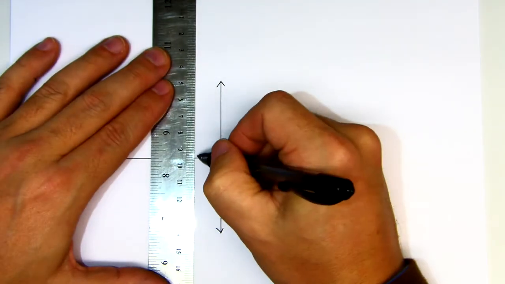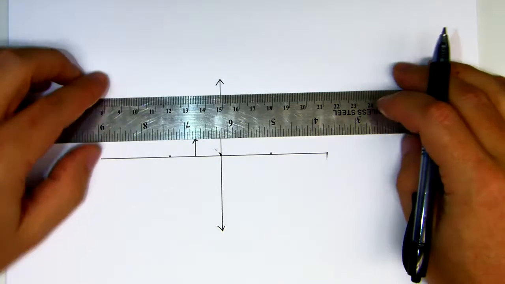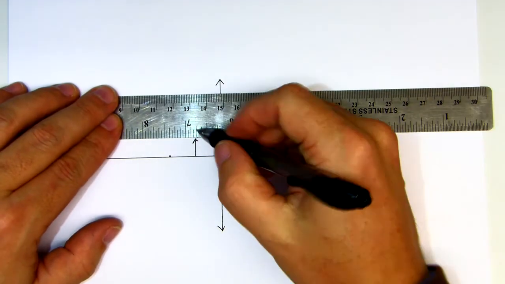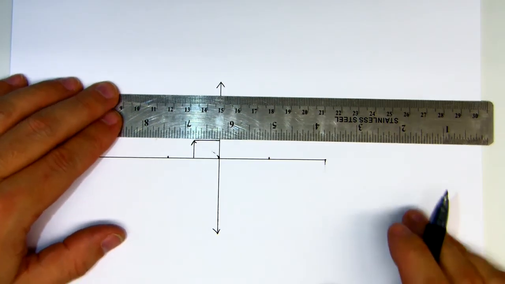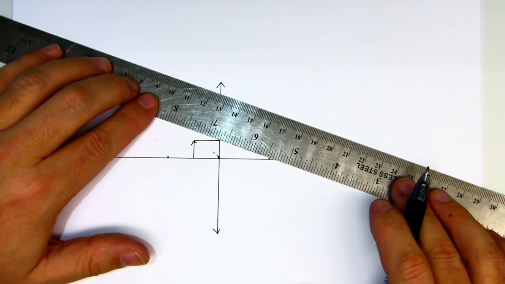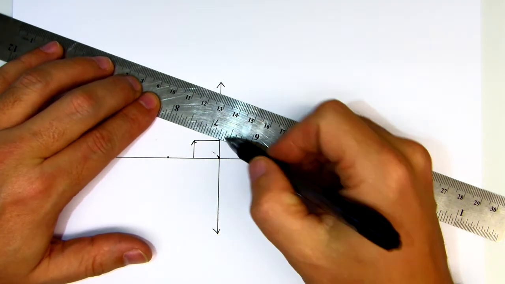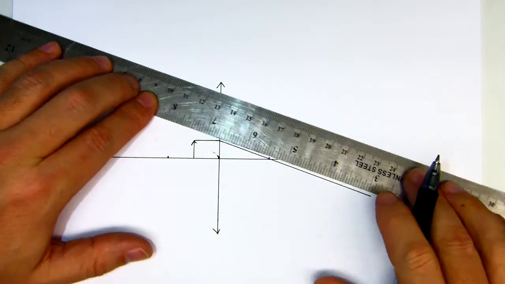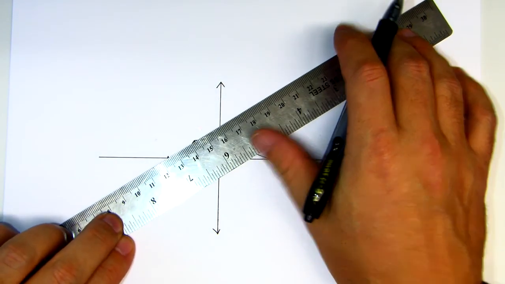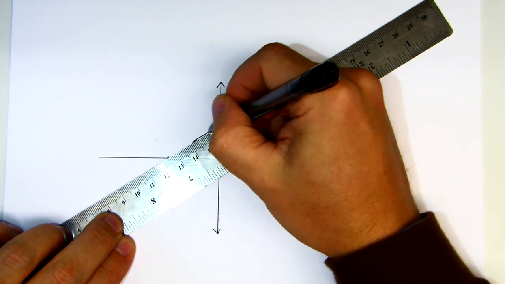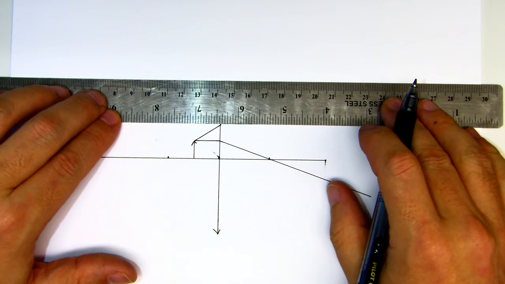My object is inside. So I do parallel. The light goes through the lens, so I need to line it up with this focal, because it's a converging lens, so it's going to bend down towards the principal axis. And then I line it up with the focal going towards the lens, so that's from the top of the object to the lens, and then it's going to go through the lens parallel.